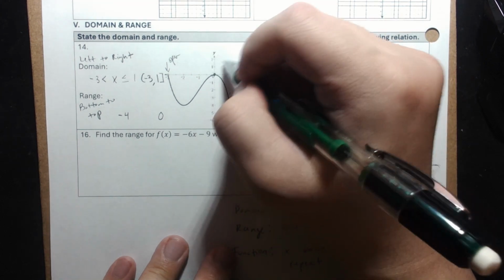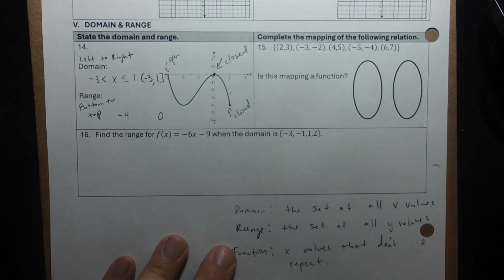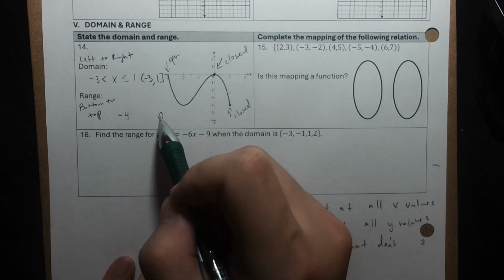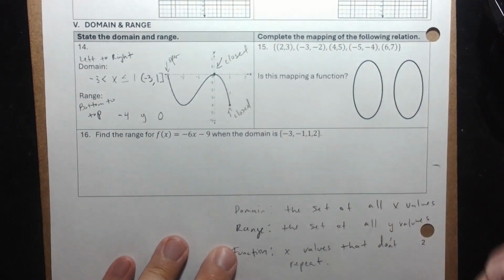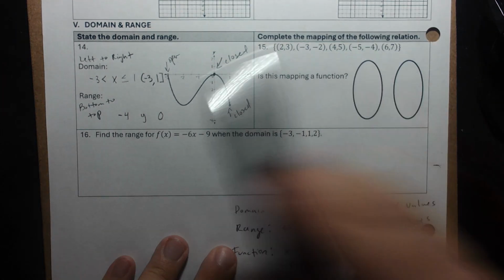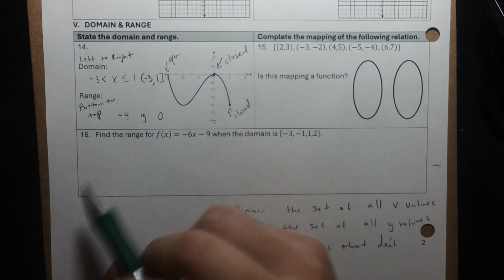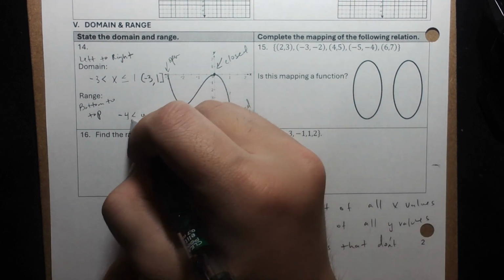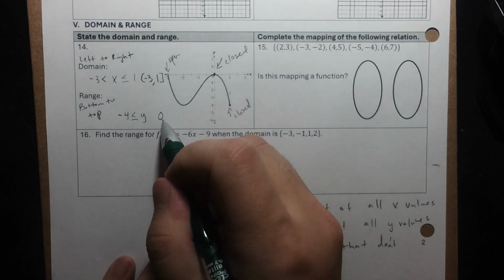So in fact, this needs to be closed. Okay? So we have -4 and 0, and we're dealing with y values. So we're going to put y for our variable. And what we need to put between the -4 and the y is that less than or equal to sign. And then same thing for y and the 0 here.